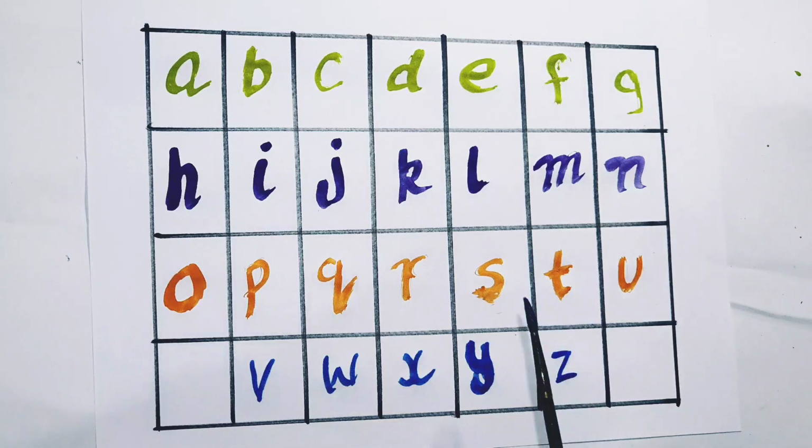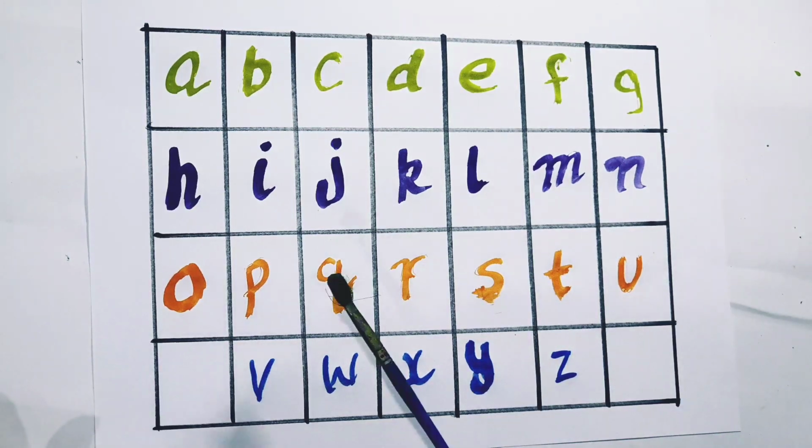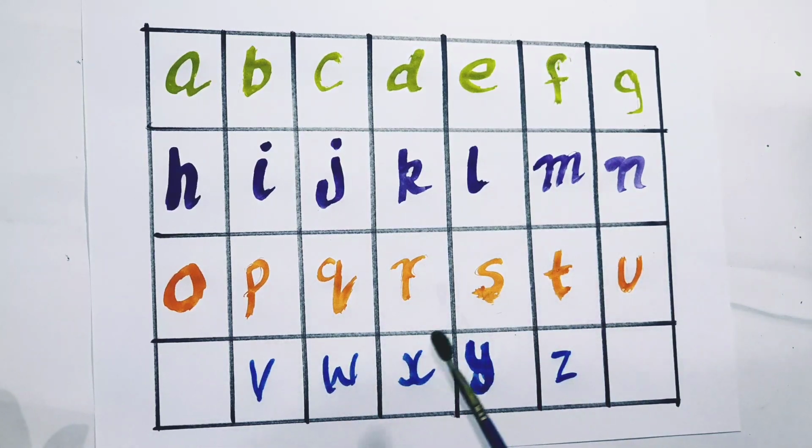Now I know my ABC. A, B, C, D, E, F, G, H, I, J, K, L, M, N, O, P, Q, R, S, T, U, V, W, X, Y, and Z. Now I know my ABC.